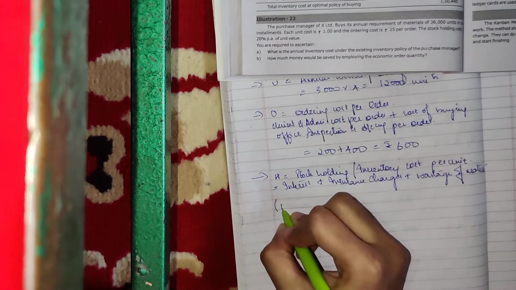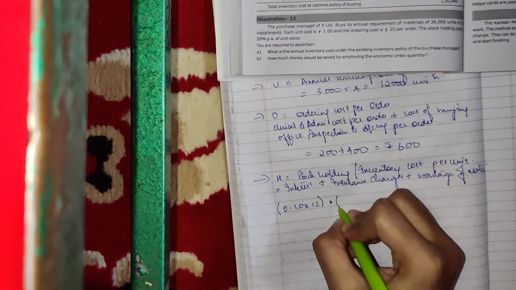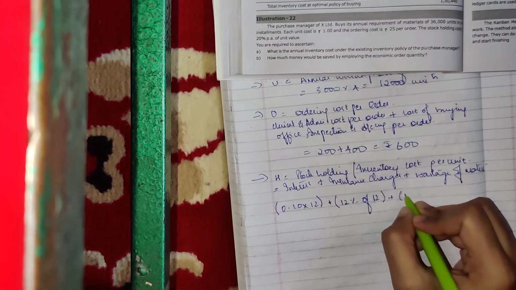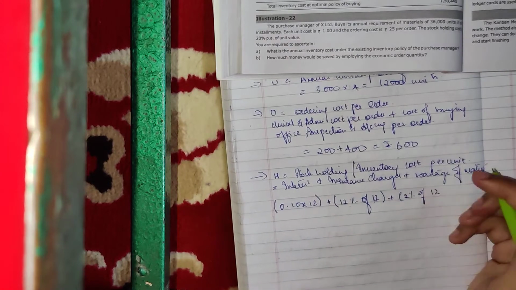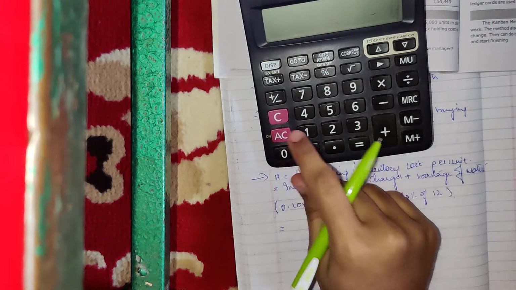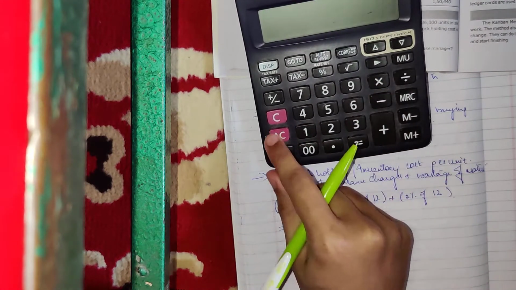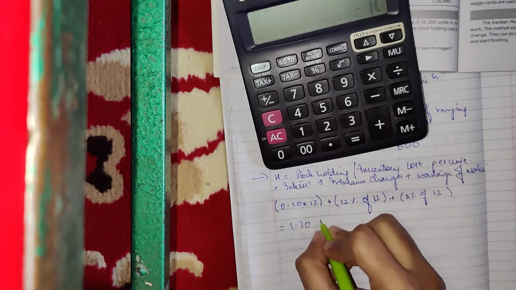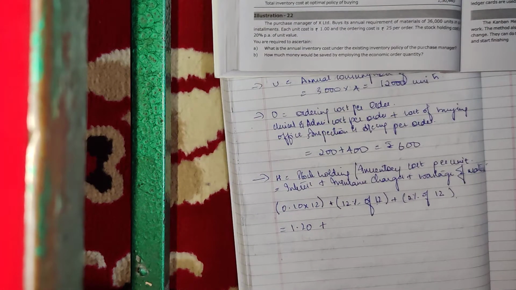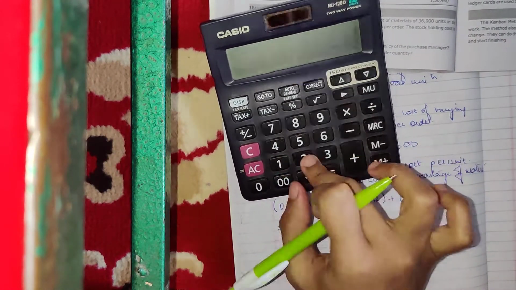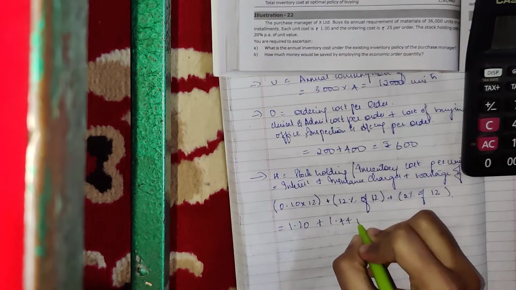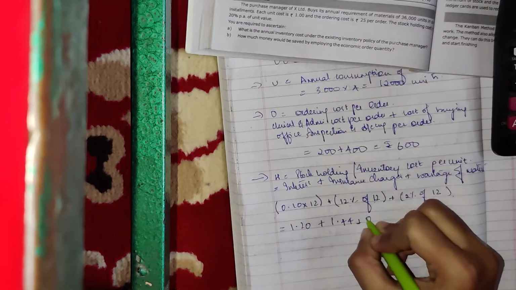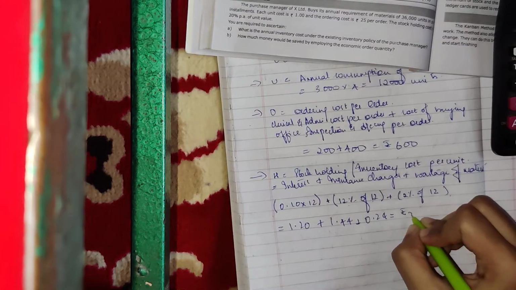That is 0.10 into 12 plus 12% of 12 plus 2% of 12, because it is all given on a quarterly basis. 0.10 into 12 is 1.20, plus 12% of 12 is 1.44, then 2% of 12 is 0.24. Add this, you will get rupees 2.88.